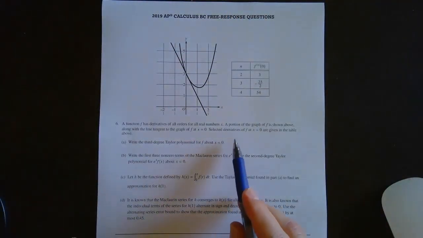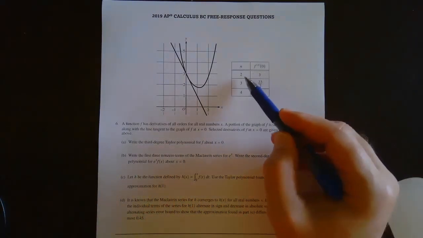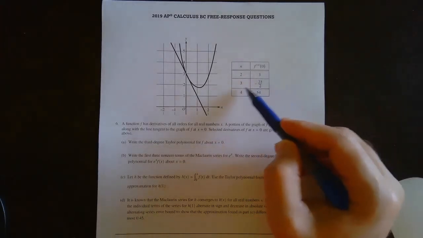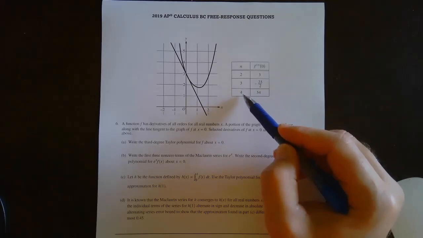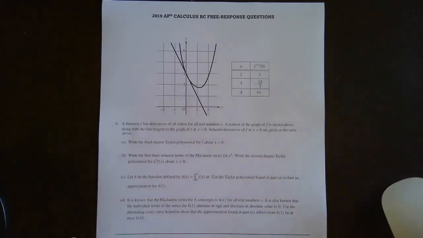And then selected derivatives of f at x equals 0 are given in the table above. So this is the second derivative of f at 0, and it'd be 3, and so on. This is the third derivative, and this is the fourth derivative. All right, so part A says write the third degree Taylor polynomial for f about x equals 0. So we just have to know what a Taylor polynomial means. Let's go and do that.